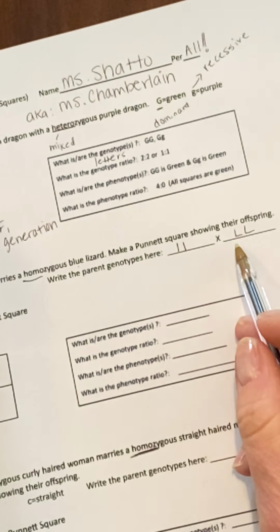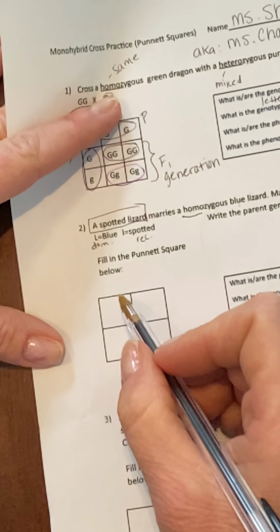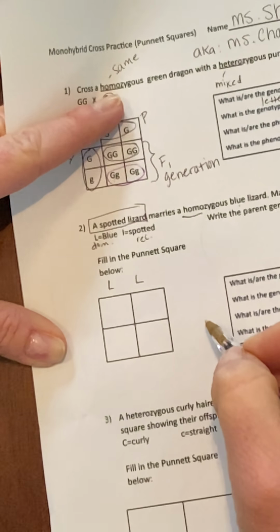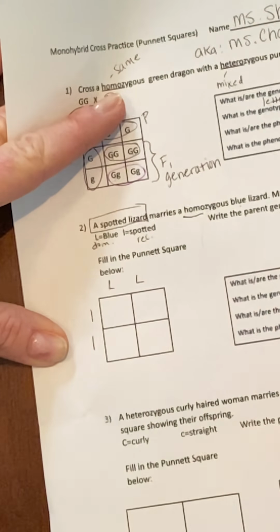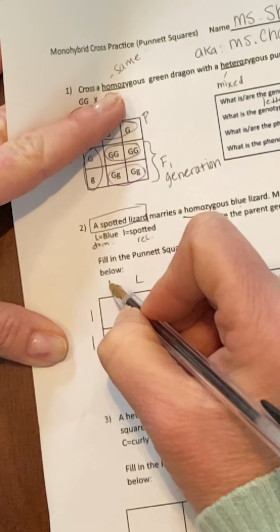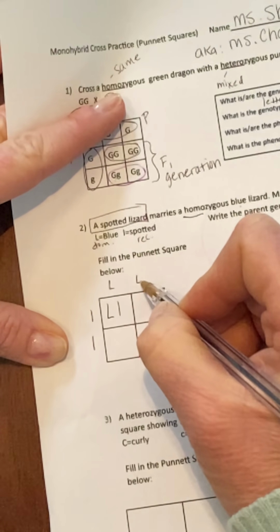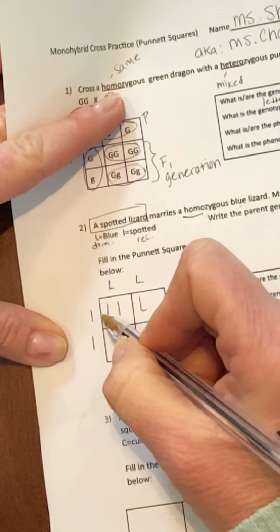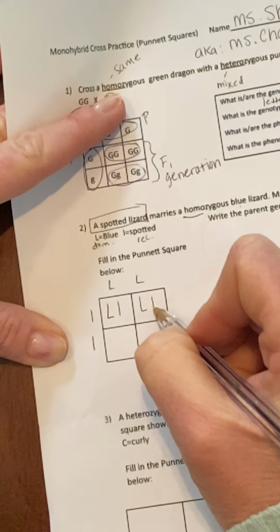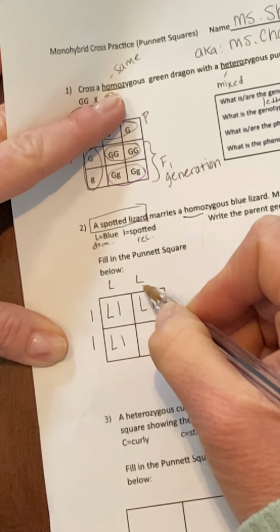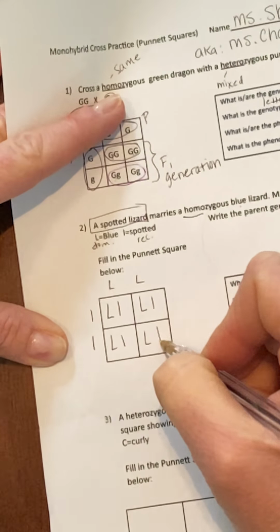Little l, little l, big L, big L. So let's put one parent over here. So here's one parent, big L, big L, and the other parent was little l, little l. So when we cross these, I bring down the big L, bring this one over, bring this one down, bring this one over here, bring this one down, this one over, this one down, and this one over.